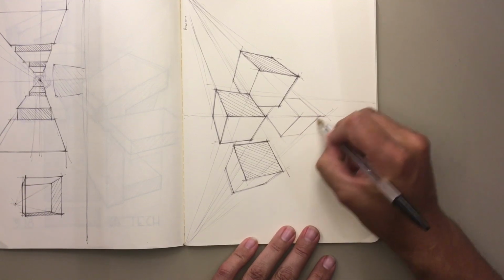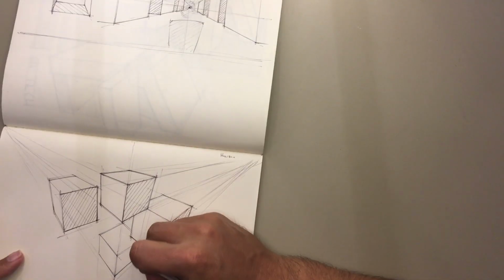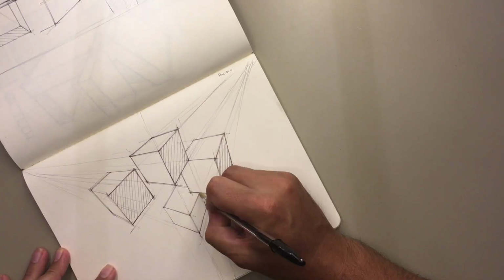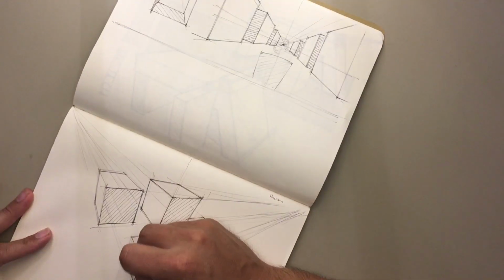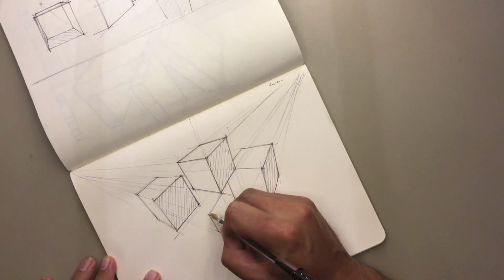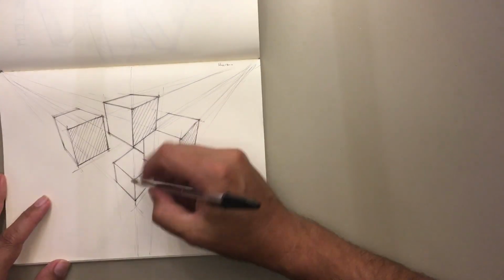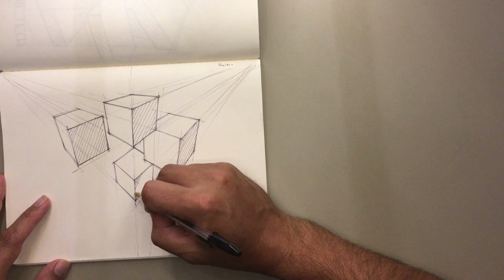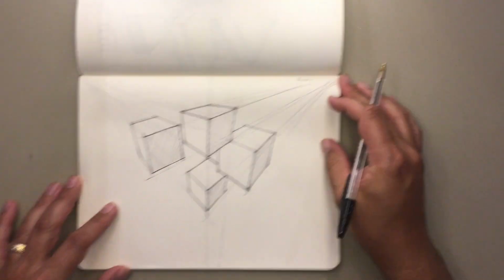I'm making an adjustment before I start to make this darker. I'm evaluating what I'm drawing as I'm drawing it to see if I've got that proportion right. I'm just going to hatch the right side of that surface again.